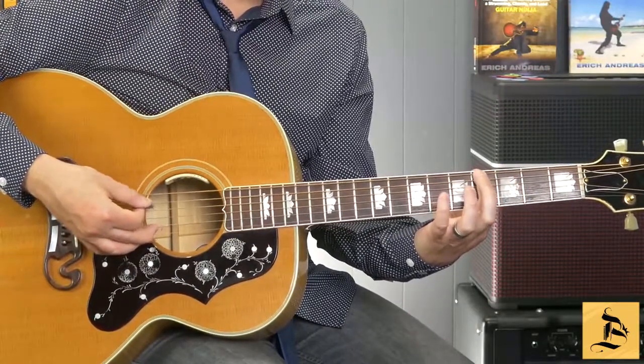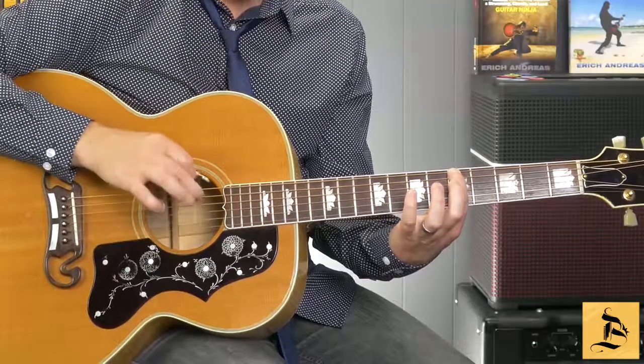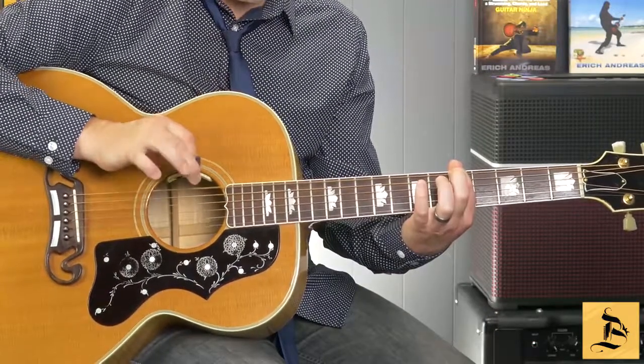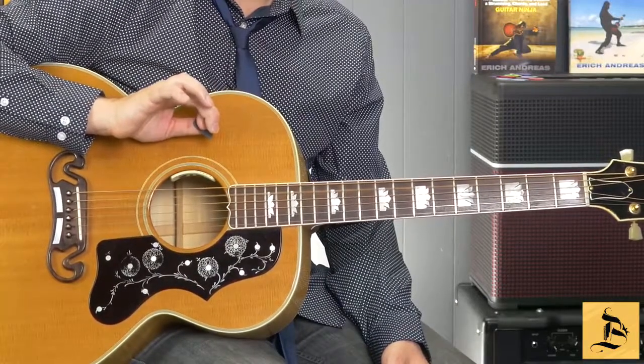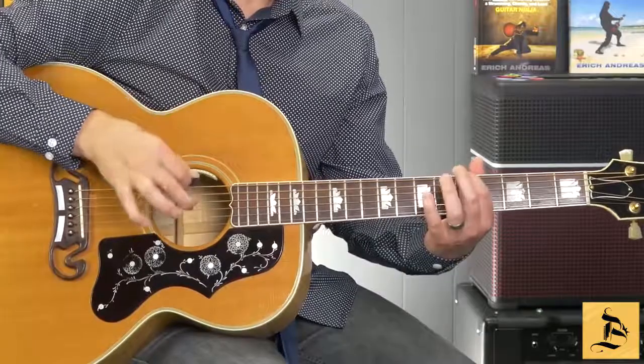G has a sharp. What happens here? We start over again, right? So G sharp, what's after G? A, right? Starts over again. Now notice this A on the 5th fret is the same as this A on the open A string.